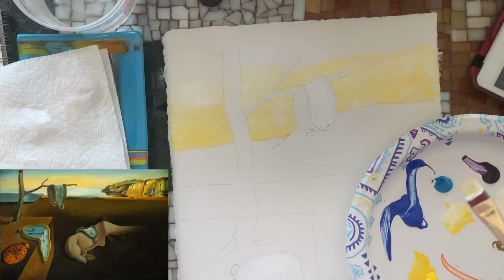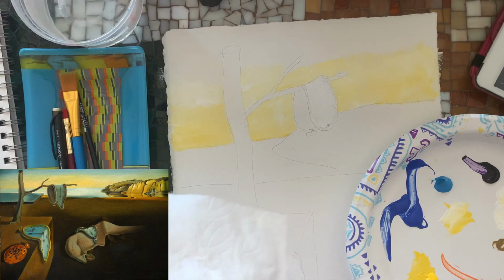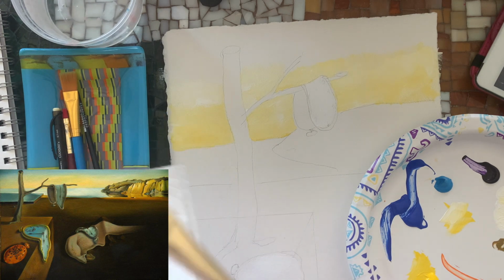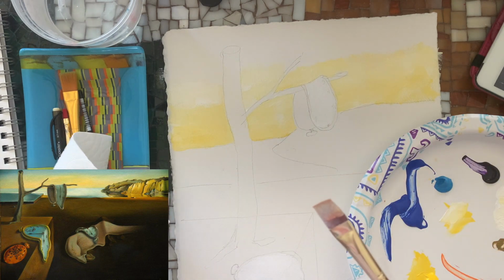Okay, I want you to notice, I've got some water over here, but I'm not going to use it on my brush. Because if I get this paint too wet, it ends up to be watercolor, and I don't want watercolor. So I'm not pulling, I'm just squeezing on them. And then I loosen it up and let the paint brush out.